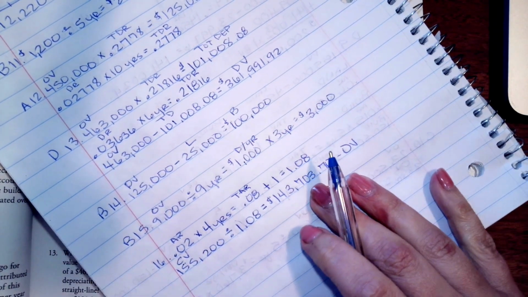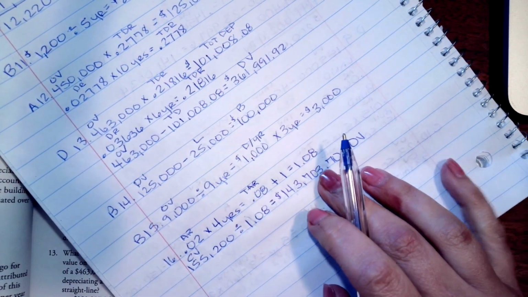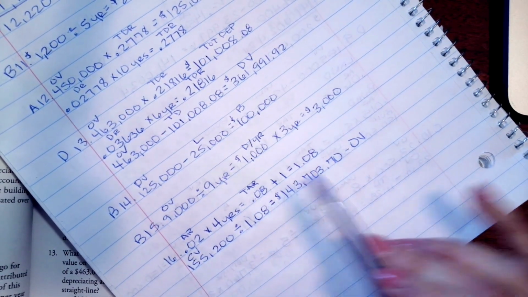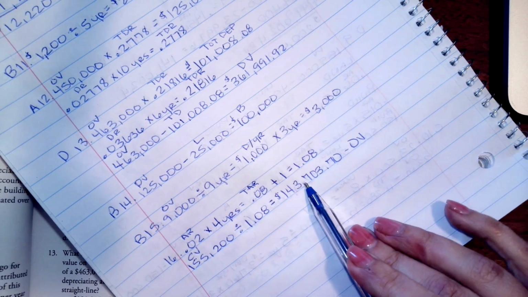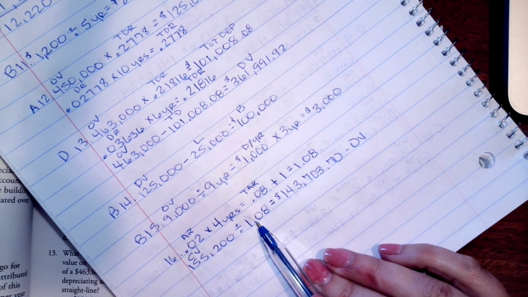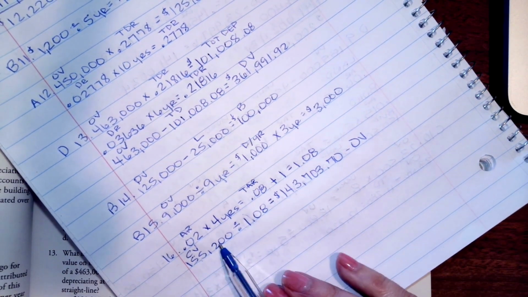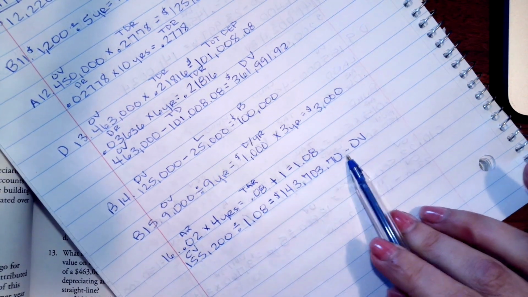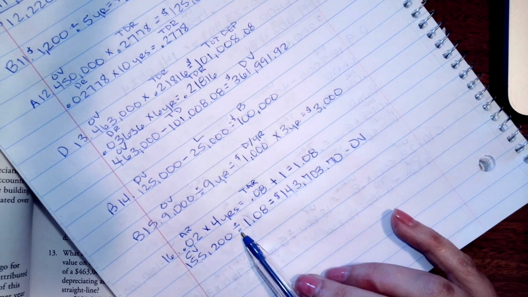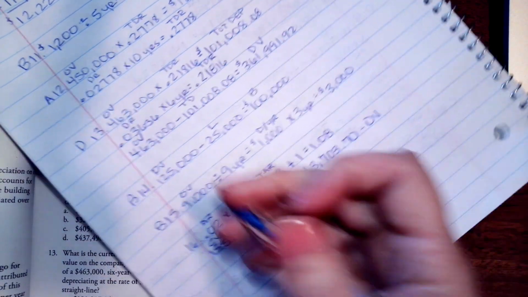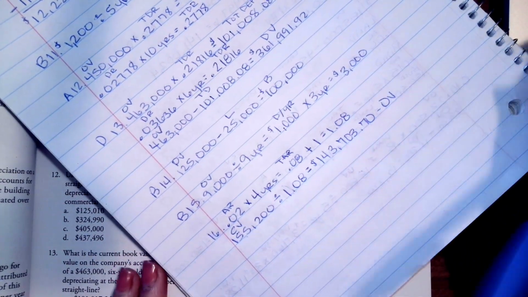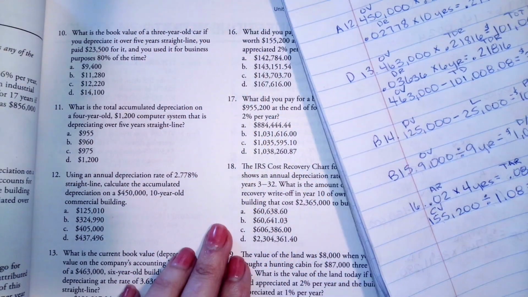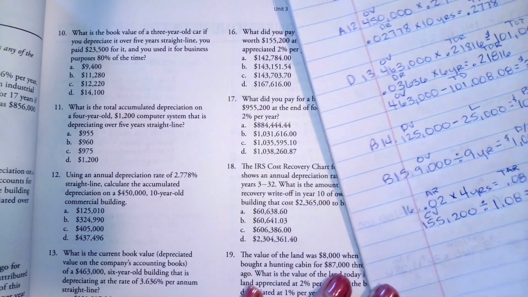And typically what you would do, if you had the original value and we know it appreciated, we would have taken the original value times the total appreciation to get the current value. All we did was work it backwards. We had the current value and we needed the original value. So instead of multiplying, we divided. So on 16, your answer is C.